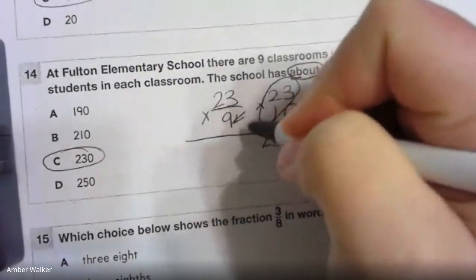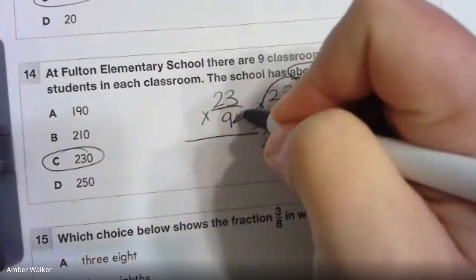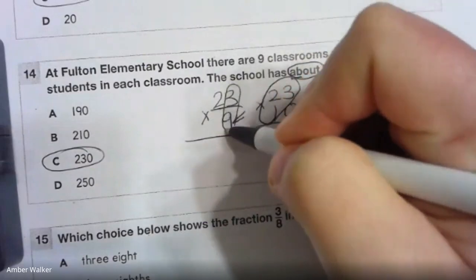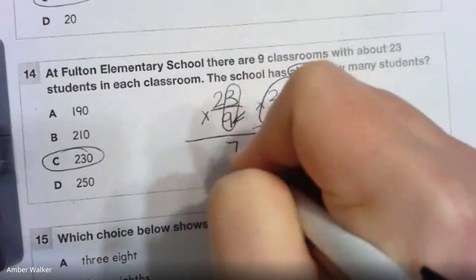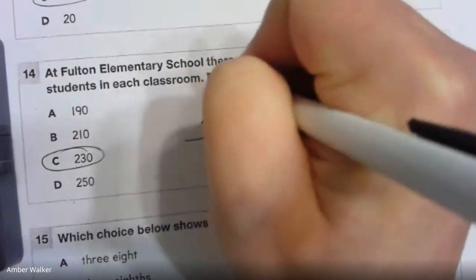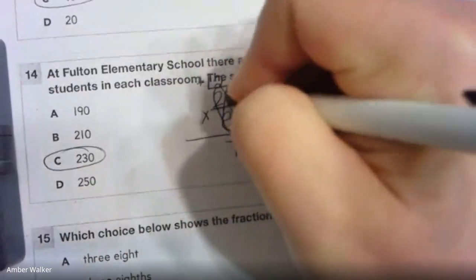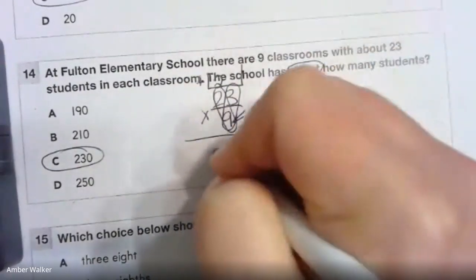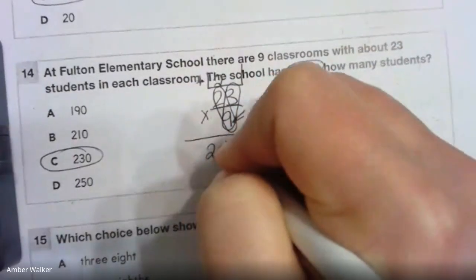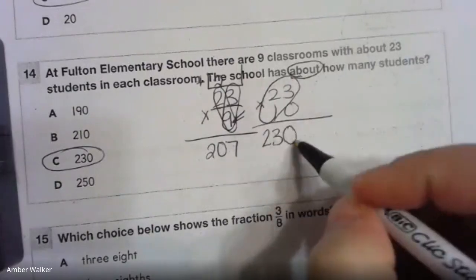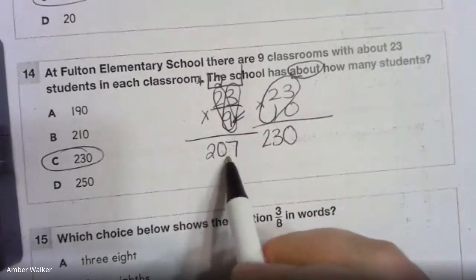I also hear some of you will like to just find the answer and then round it later. That works most of the time too if you're stuck. So you can do 9 times 3 is 27. Carry that 2 up to your plus box. 9 times 2 is 18, 19, 20. So you can see our answer's quite a bit off whenever we're rounding. That probably won't help you a whole lot.